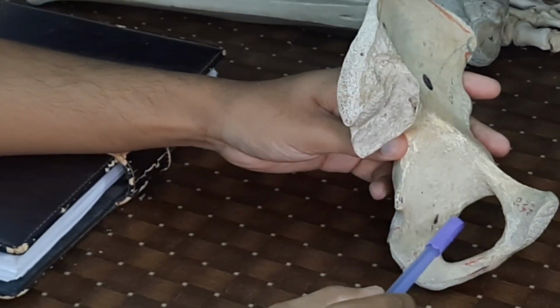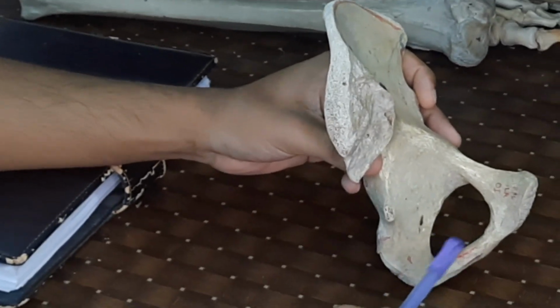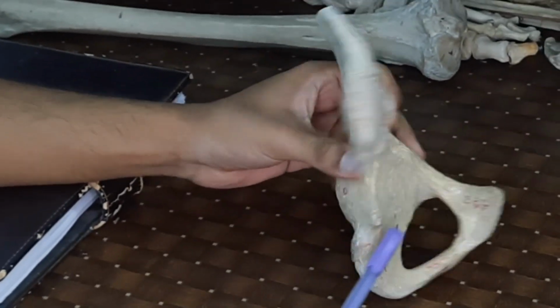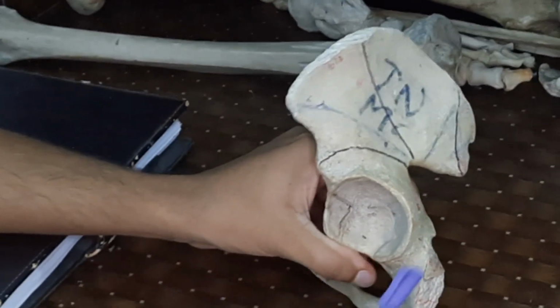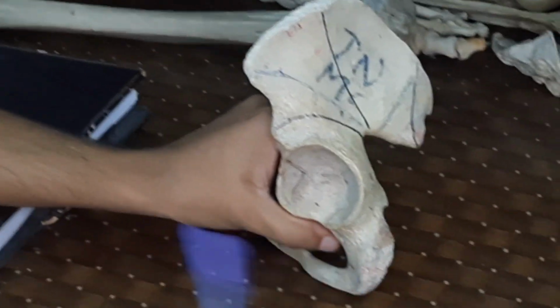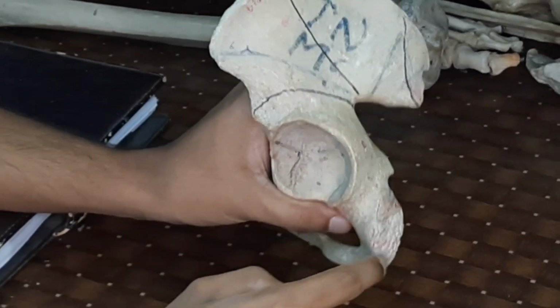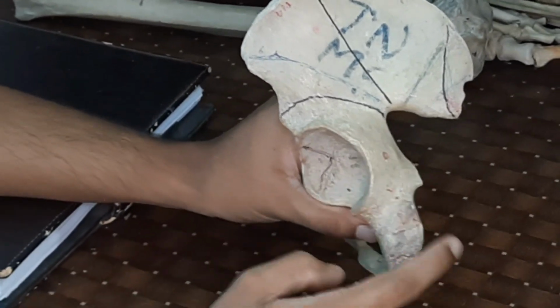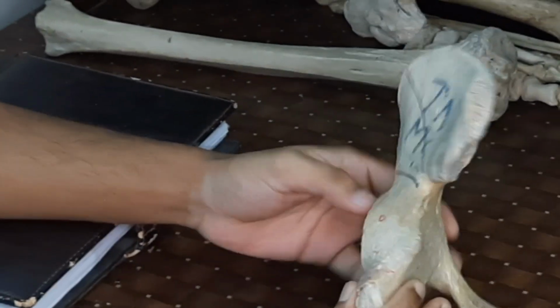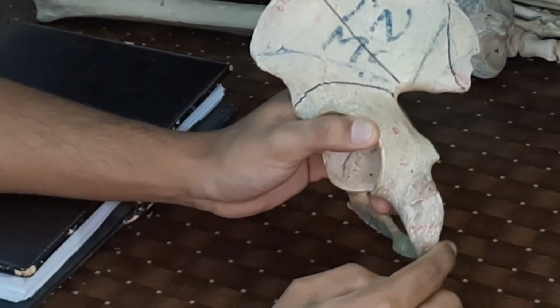Then this is the anterior border, which forms the posterior margin of the obturator foramen, and then this is the lateral border. The lateral border is nothing but the lateral margin of the ischial tuberosity. Now the question may arise, what is the ischial tuberosity? The ischial tuberosity is the roughened area situated at the lower end of the entire ischium bone. This ischium carries two ends, the upper end and the lower end, and the lower end is represented by the presence of this ischial tuberosity.